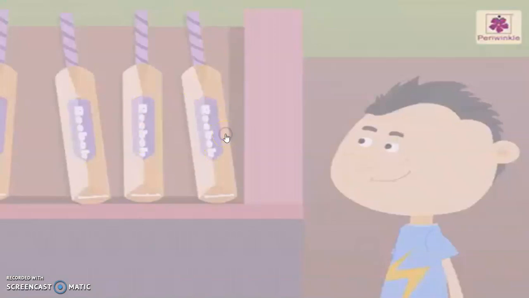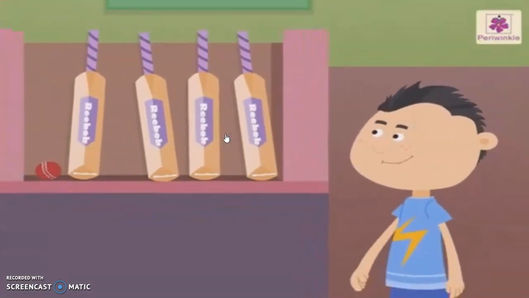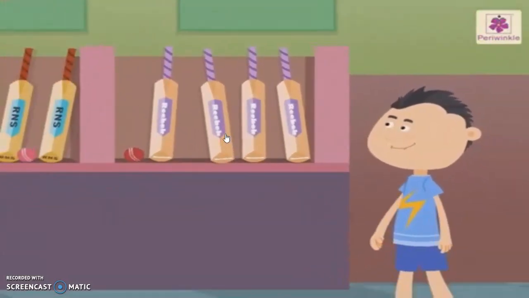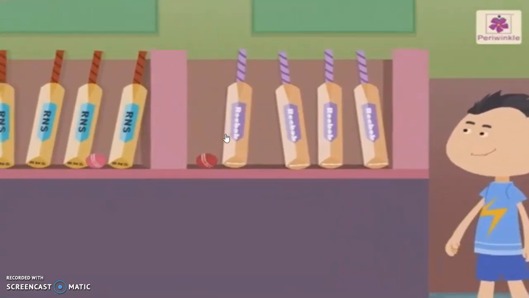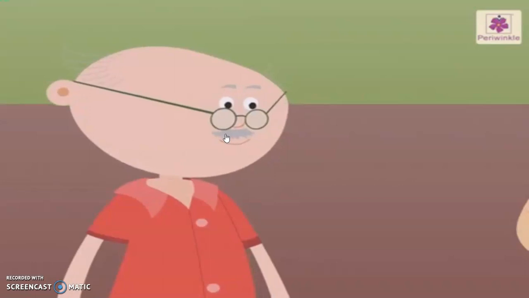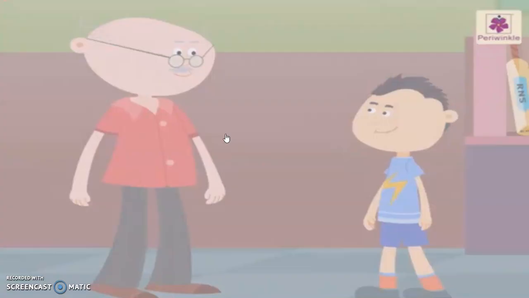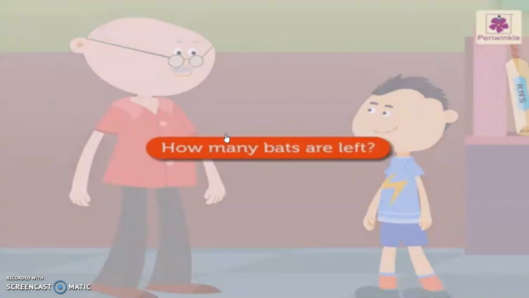Who is here? This is Tarun, Anu's friend. He has come to buy some bats. There are 24 bats with Mr. Wilson. Tarun bought 17 bats. How many bats are left with Mr. Wilson? Let's find the answer.